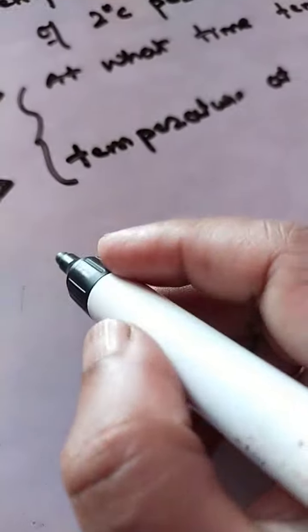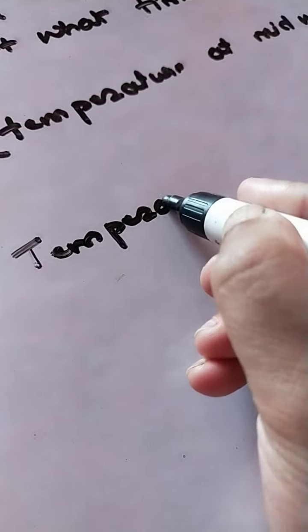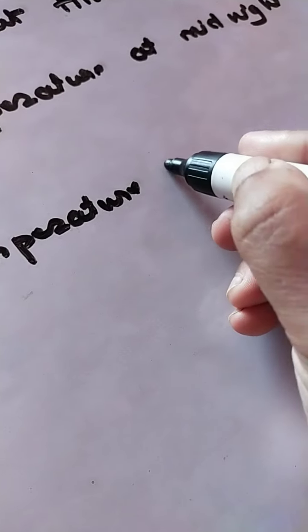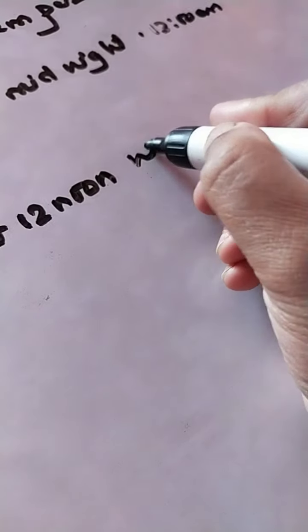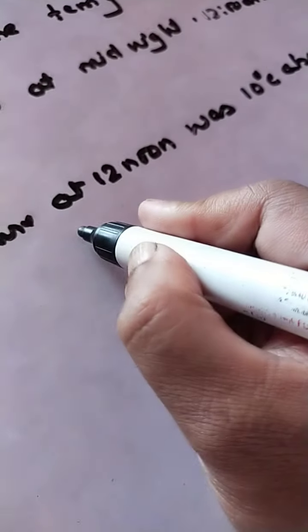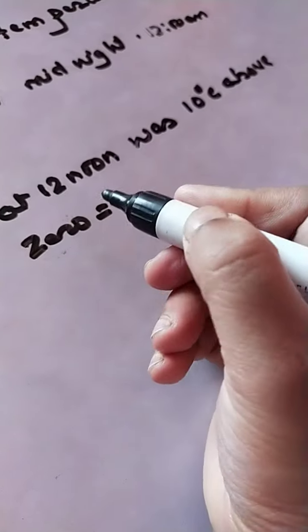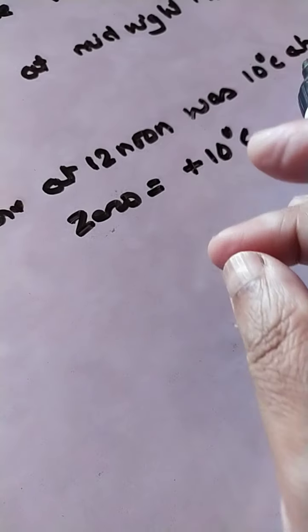The temperature at 12 noon, so we'll write it down: temperature at 12 noon was 10 degrees Celsius above 0, because it is in the plus form. So above 0, that would be plus 10 degrees Celsius. This plus sign shows that it is above 0 degrees Celsius.